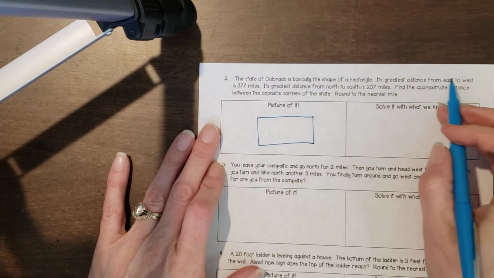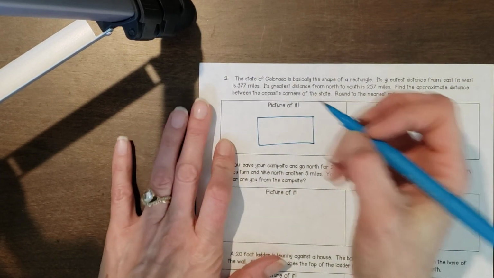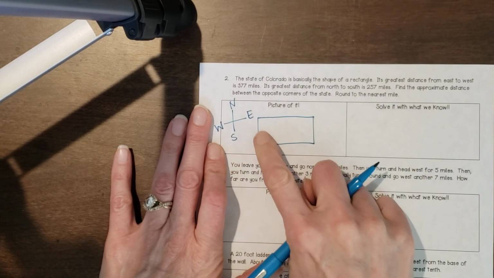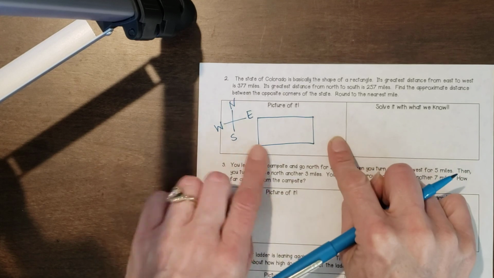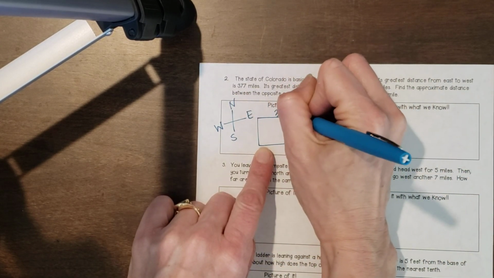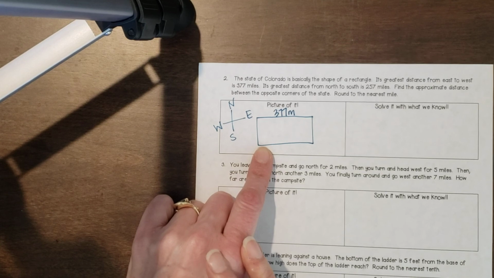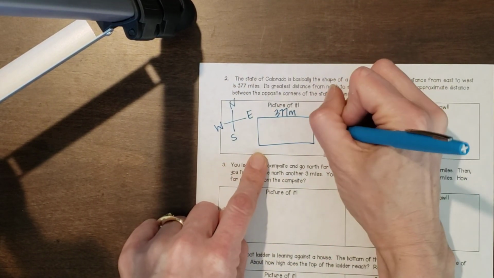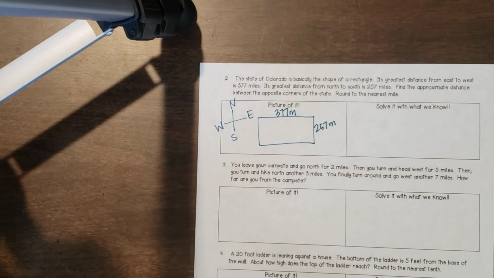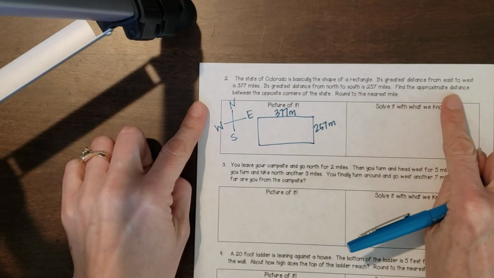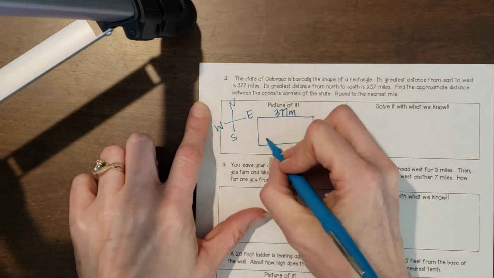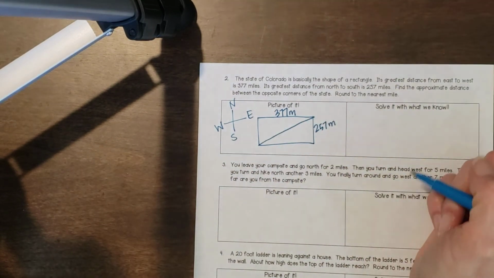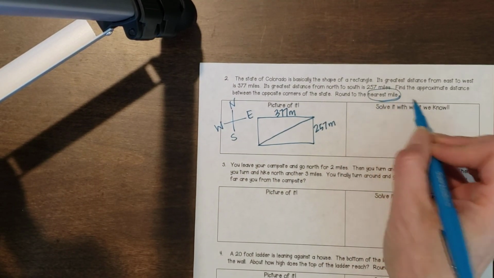Okay, then it says its greatest distance from east to west. East to west runs horizontal, so that means that the horizontal measurement is 377. And its greatest distance from north to south, which is its vertical distance, is 257. Now it wants us to find the approximate distance between the opposite corners of the state. So from here to here, or you could even do it this way, it doesn't matter. And then it wants us to round to the nearest whole mile.